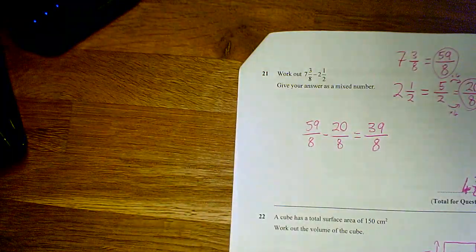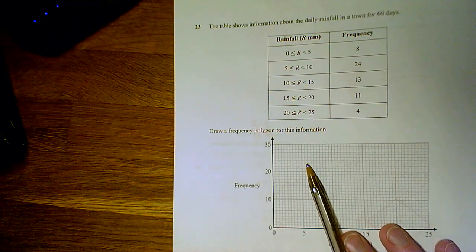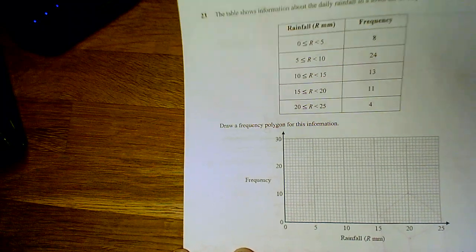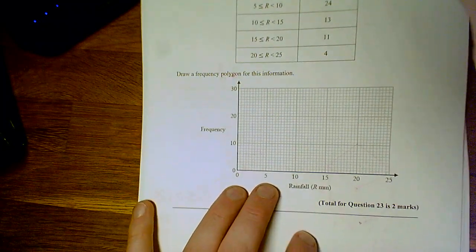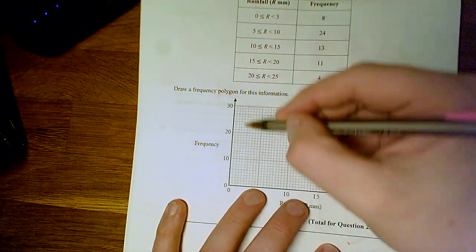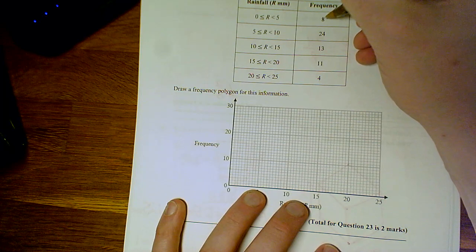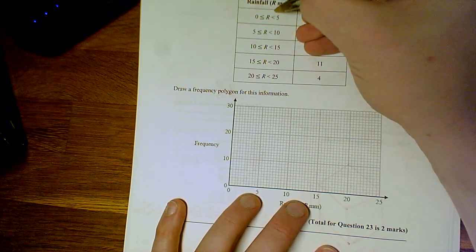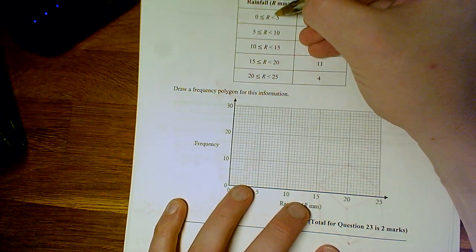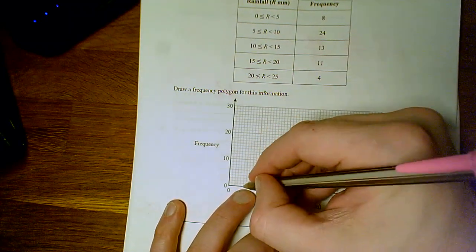Alright, we've already done 21 and 22. 23, just forgotten what a frequency polygon is, a lot of you. I know you've got a lot to remember. Hopefully it's nice and easy. Frequency polygon is going to be a bunch of lines joined up. First off, you put them at the middle of the group. That's the important thing. So between 0 and 5, exactly halfway between it is 2.5, and I go up to 8.